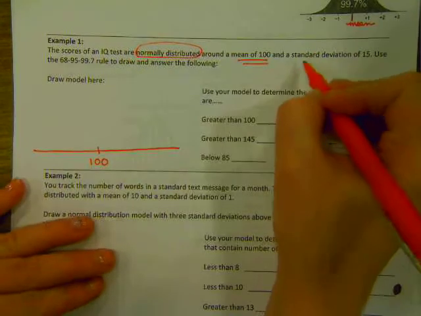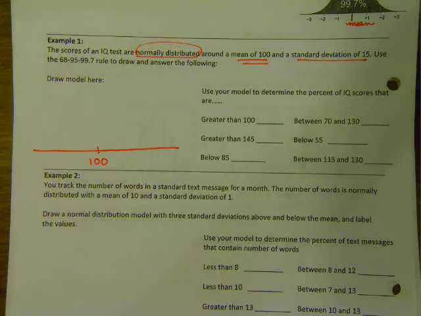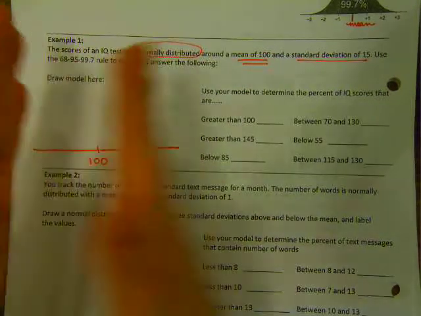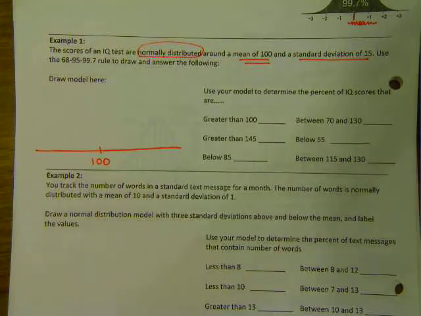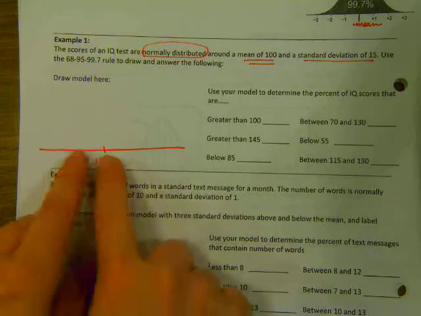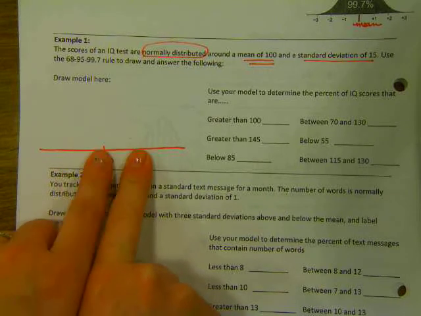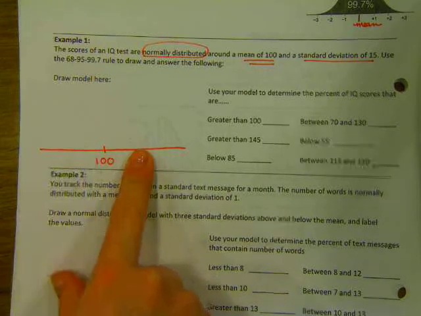Standard deviation is 15. What that means, guys, is that they've already calculated it from this piece of data. Let's say they did a survey of 1,000 people. They found the average of those people to have an IQ of 100, and then they ran this formula. Again, we're not going to do the formula, but they found this standard deviation of 15, which means that from the mean, we add 15 to the right, and we subtract 15 from that.